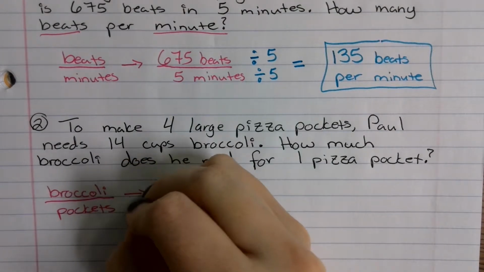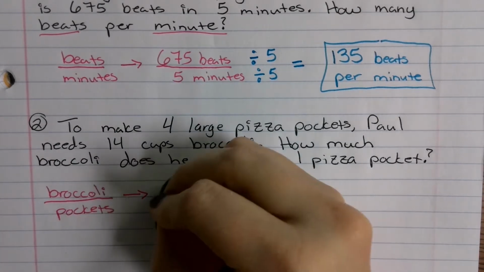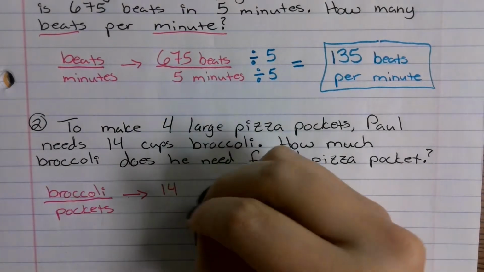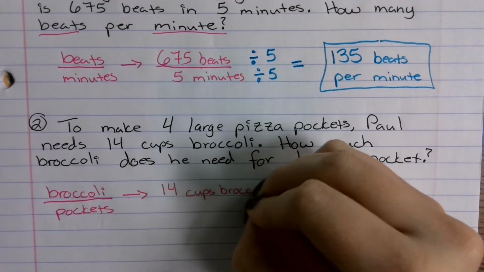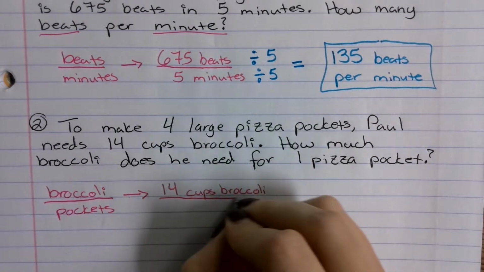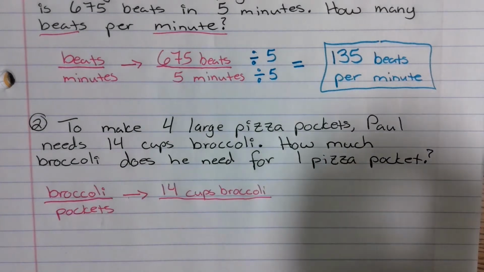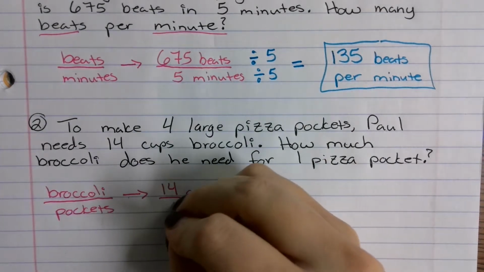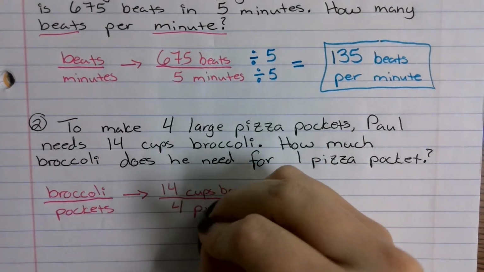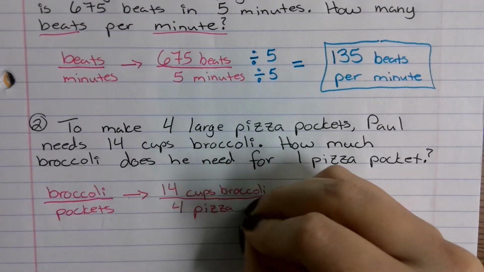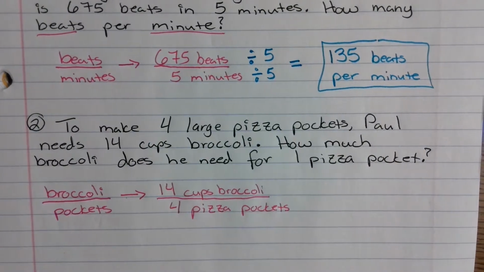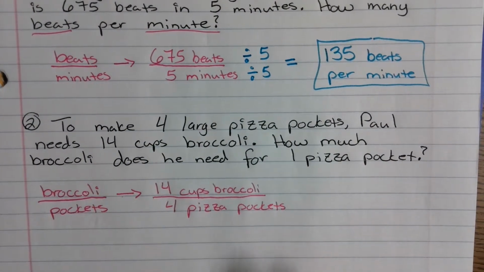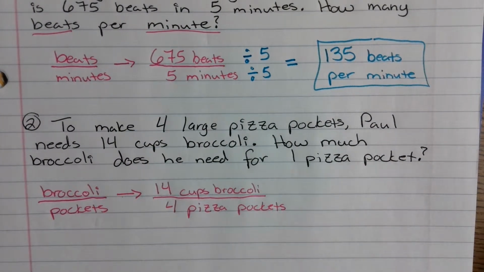How much broccoli do we have? 14. So we have 14 cups of broccoli over 4 pizza pockets. Now again, here comes that real hard part.